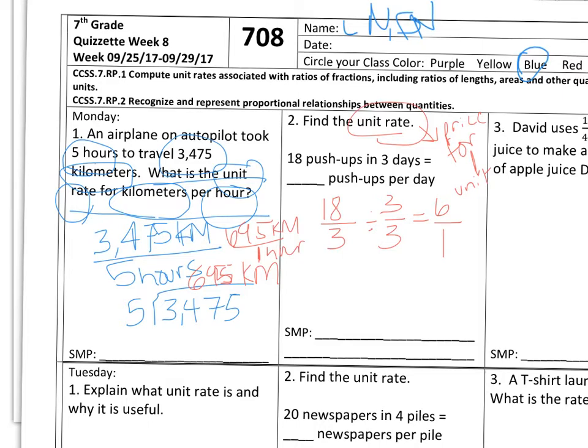Now 1, what does that represent? Push-ups or days? In this case, it represents days, and our numerator represents the amount of push-ups you do for the amount of days. So the blank would therefore be 6 push-ups per day.